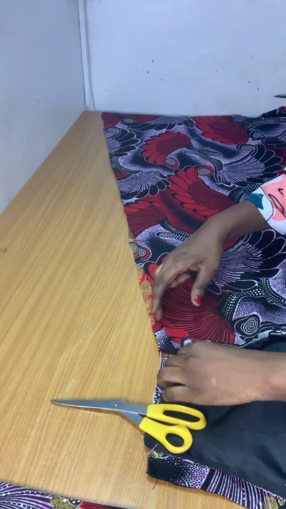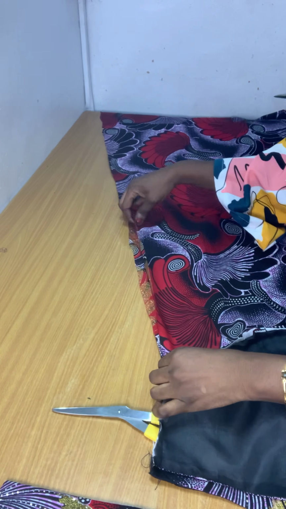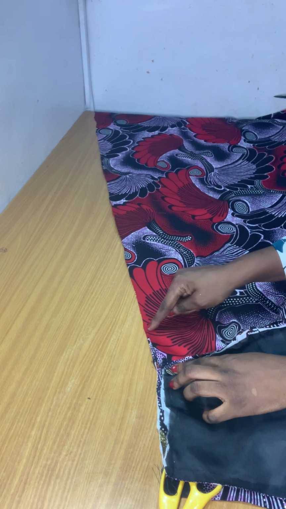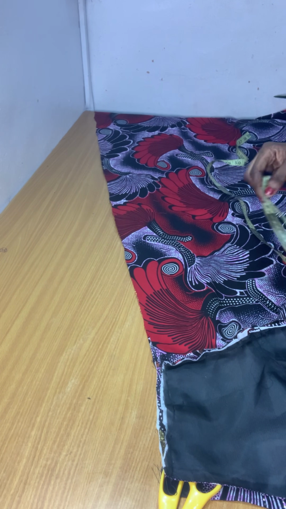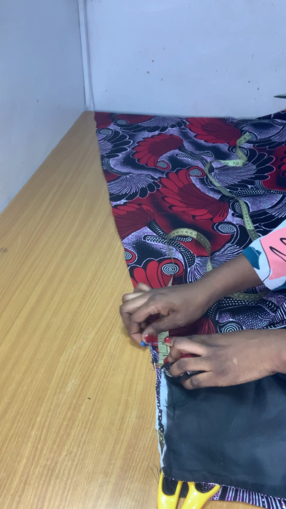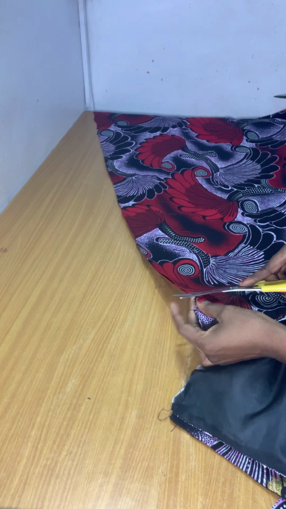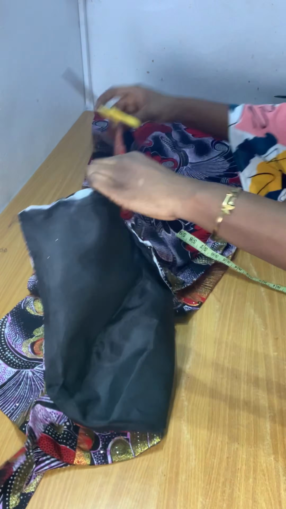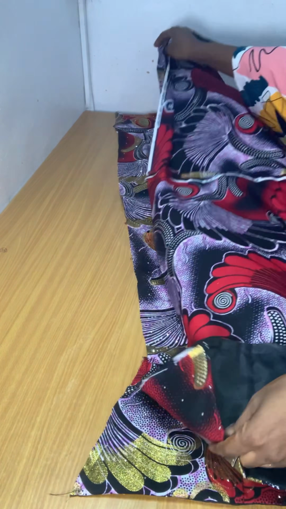So guys, I'm going to be attaching a pocket to it. So I'll fold my fabric into 2 this way. At the waist area, I'll come down by 2 inches. So I came down by 2 inches. I'm just going to notch that part. That's where the pocket is going to be starting from. So my pocket is going to be starting from this side.